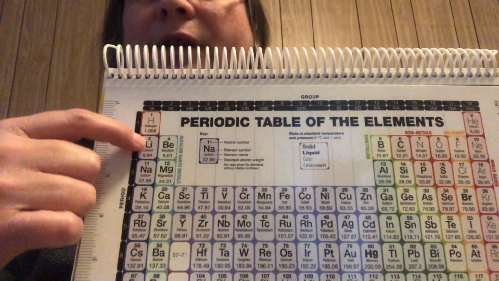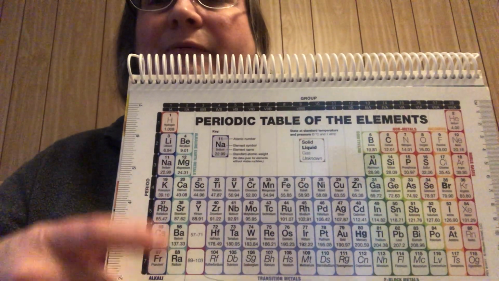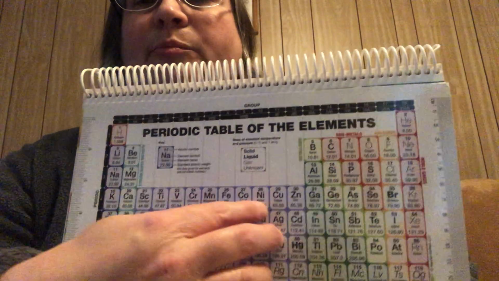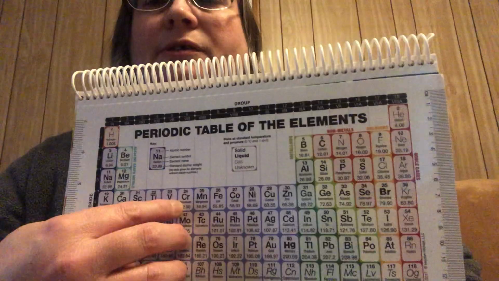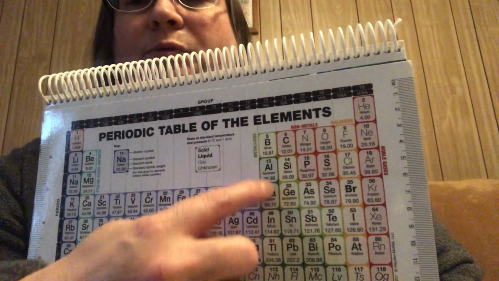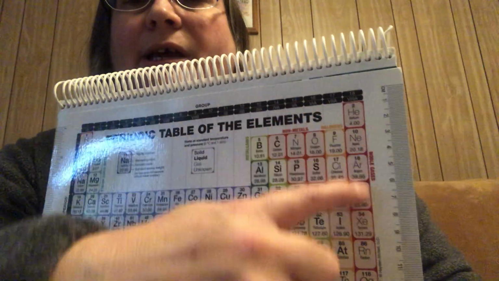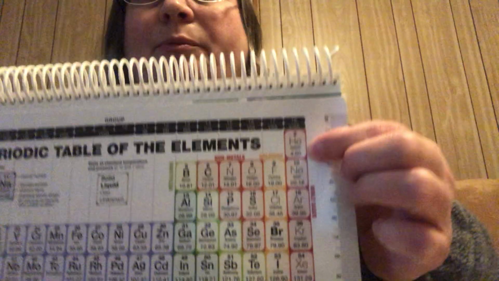So all these guys have 1 in the valence shell, all these guys have 2 in the valence shell. These guys in the middle are a little different, so we're going to skip over those. These guys have 3 in the valence shell, 4, 5, 6, 7, 8, okay? And, well, except for helium, which only has 2.